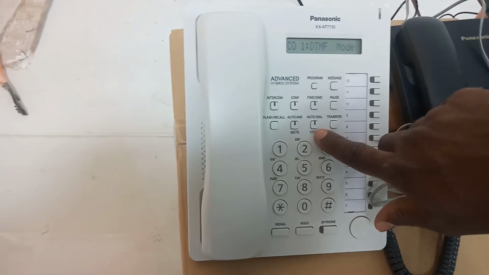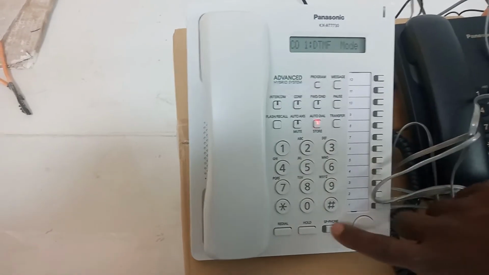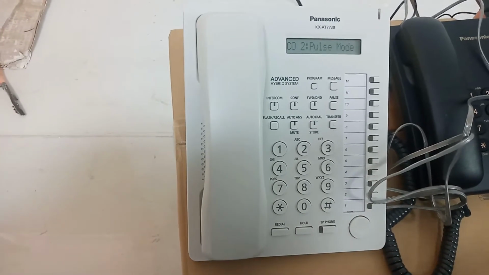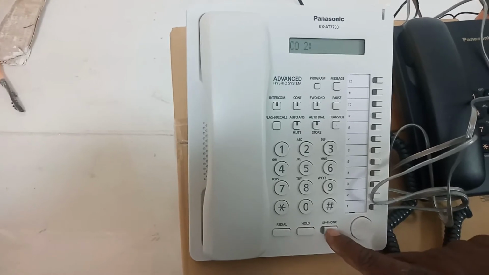For this you have to only change the active connected lines to DTMF mode. Rest of them you can keep like pulse mode as default.